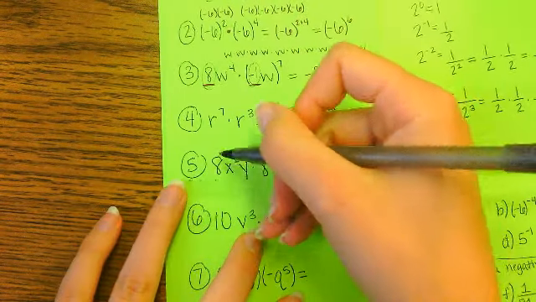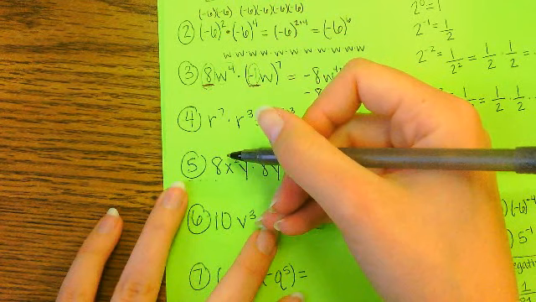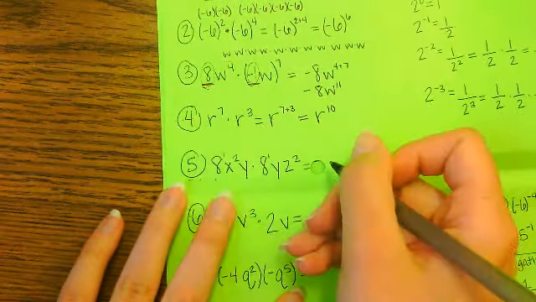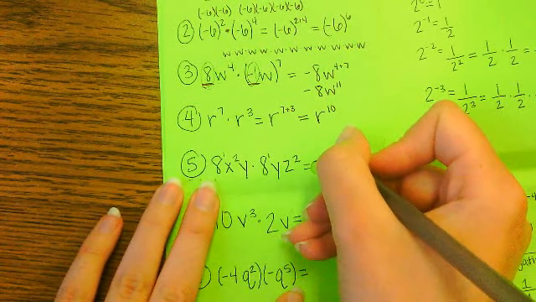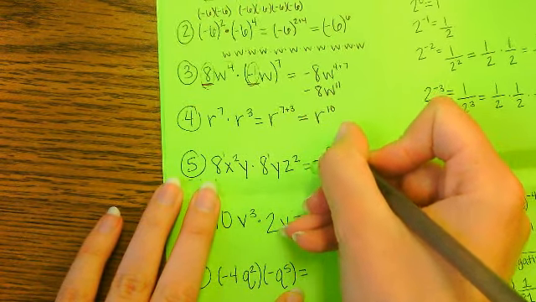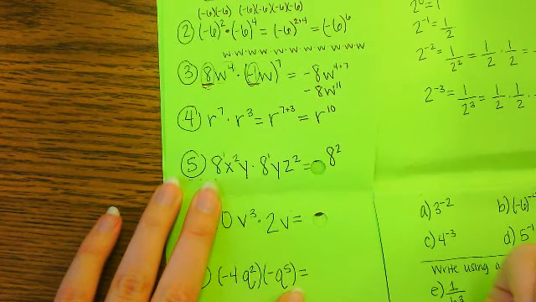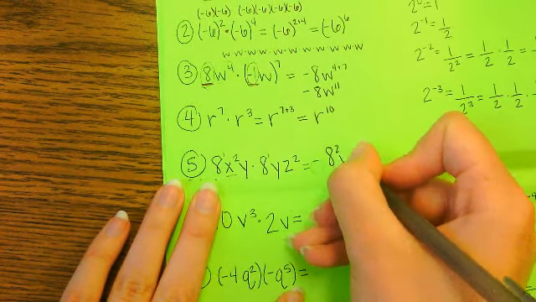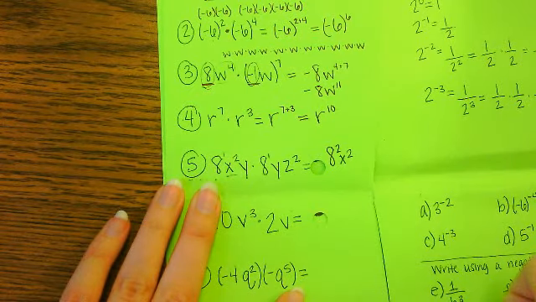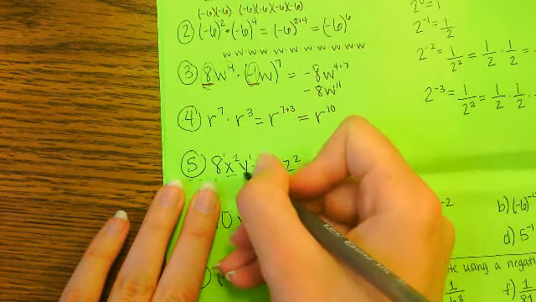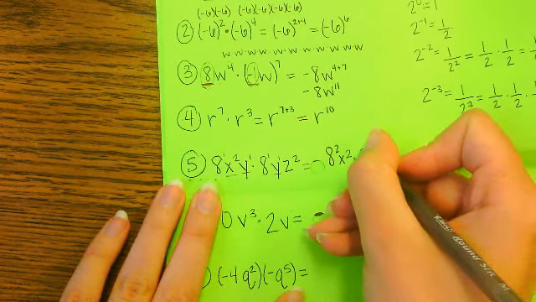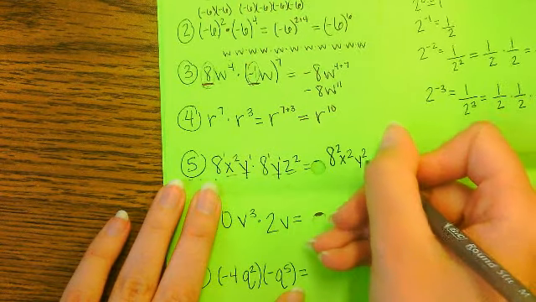Let's start with the 8 and the 8. Well, this 8 doesn't have a visible exponent, but it does have one. It's 8 to the first, and this is 8 to the first. 8 to the first and 8 to the first would be the same thing as 8 to the second, and we can simplify that in a minute and make it 64. There's no other x values, so I can go ahead and bring over the x squared. There's a y to the first and another y to the first. 1 plus 1 is 2, y squared. And then there's z squared.